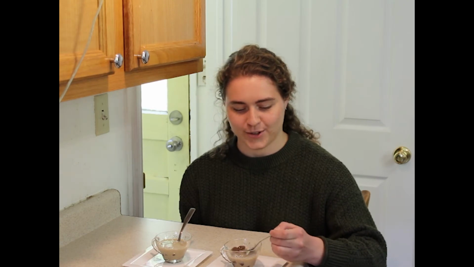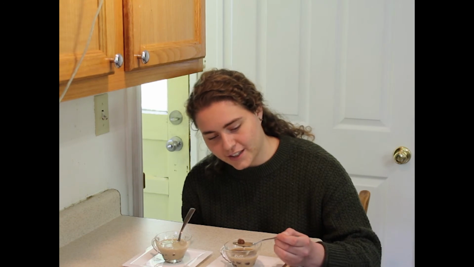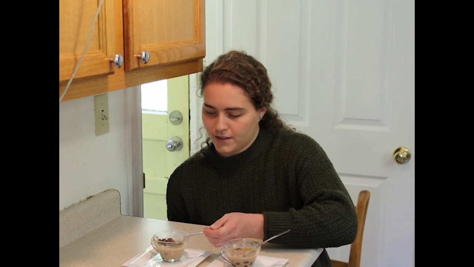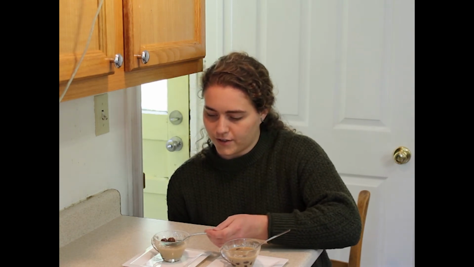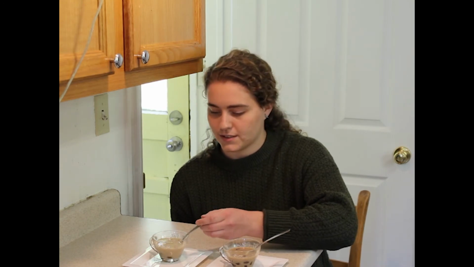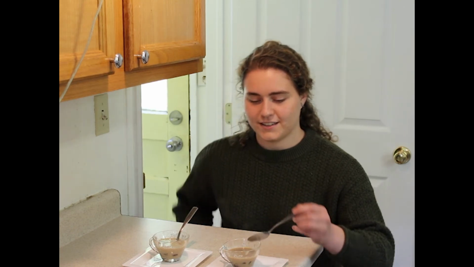Okay, these are the tapioca ones. They look very gelatinous on the outside, and brown in color. And then these are the all-purpose ones. They're a little bit darker. They don't look very gelatinous, but they look very similar to the tapioca ones. Okay, so I'm gonna try the tapioca.